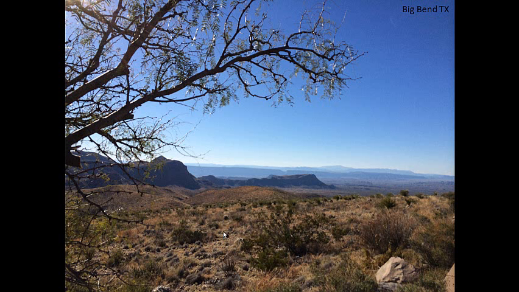You ever see Big Bend? These are actually mountains of Mexico at the distance that we see over there.